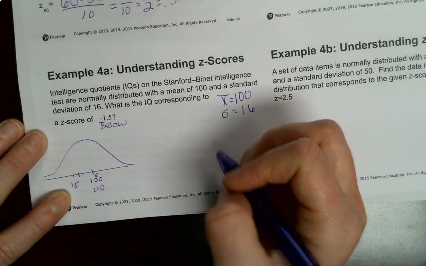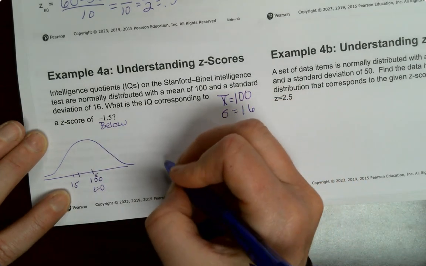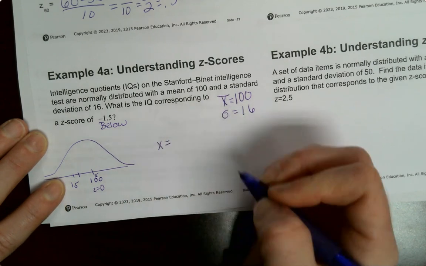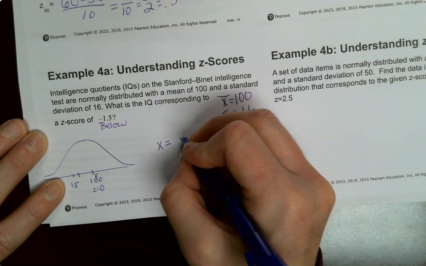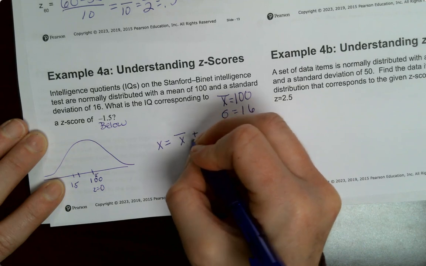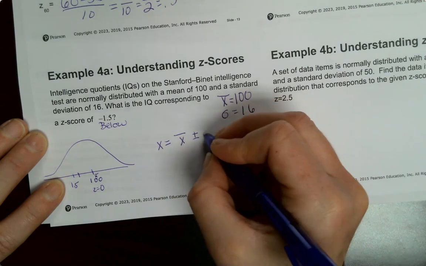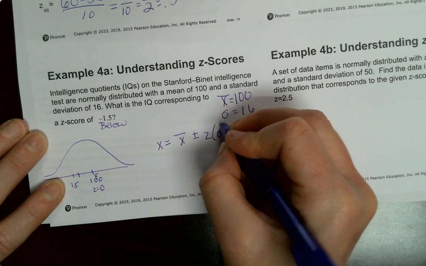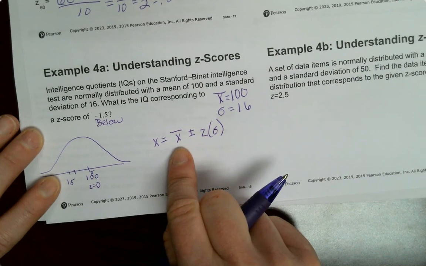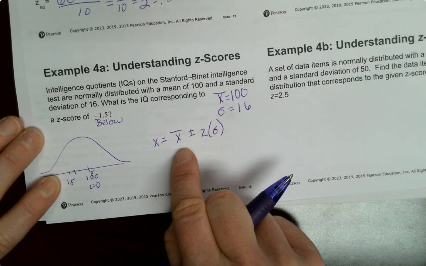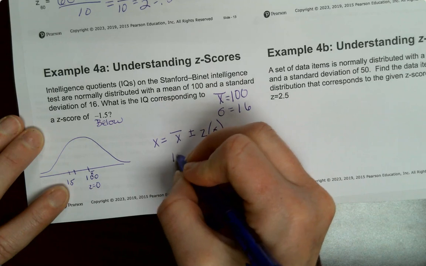So the way that you would find out what that score is, you'd say x equals our mean plus or minus however many z-scores from our x bar. So on here, we'll do 100.